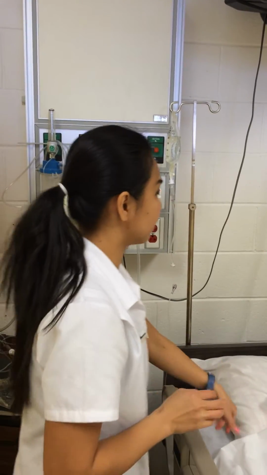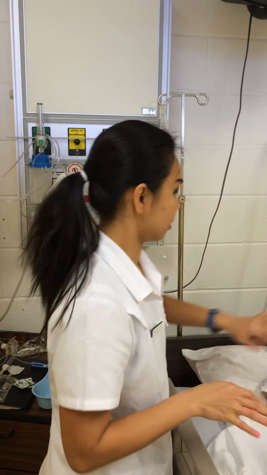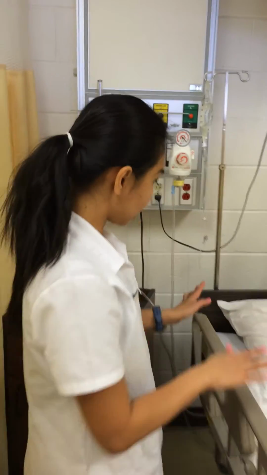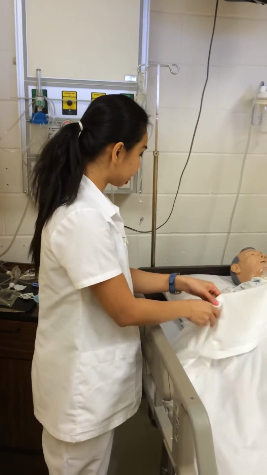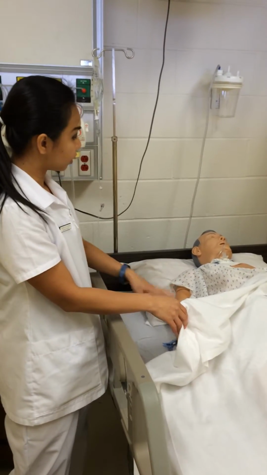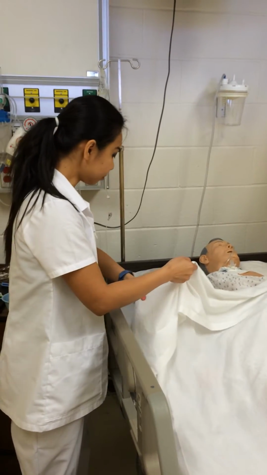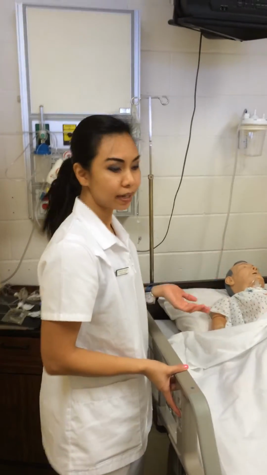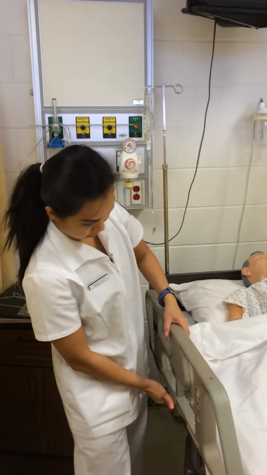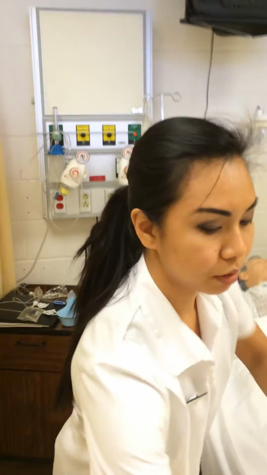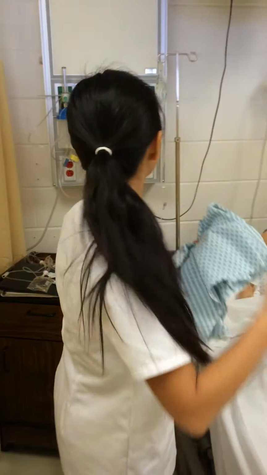Since the patient needs to be changed, I'm going to change the gown for the patient. I check the patient and the IV site, everything is okay, no redness, no swelling. I raise the bed up to working height, and I am going to change the gown.